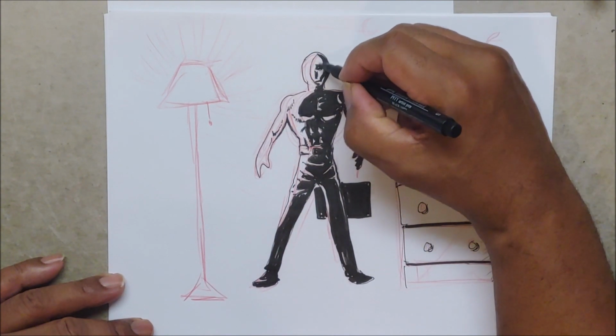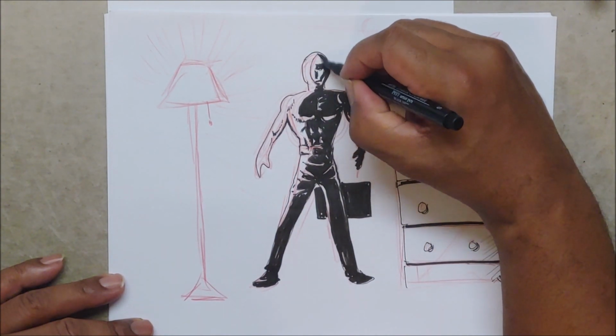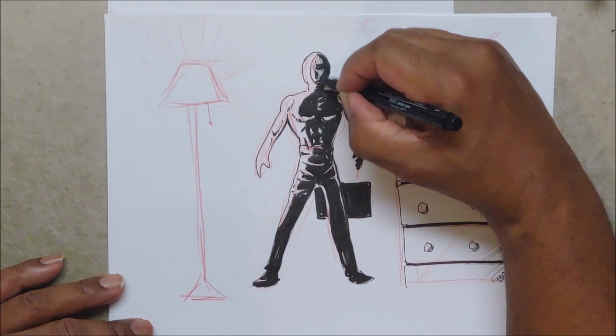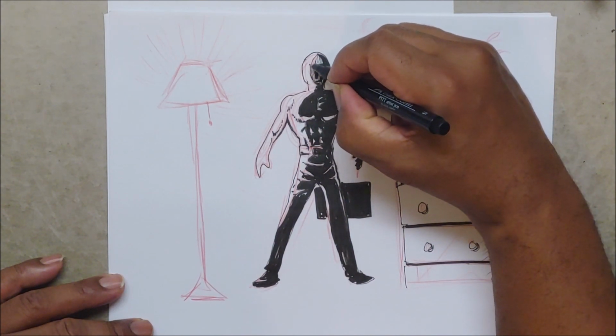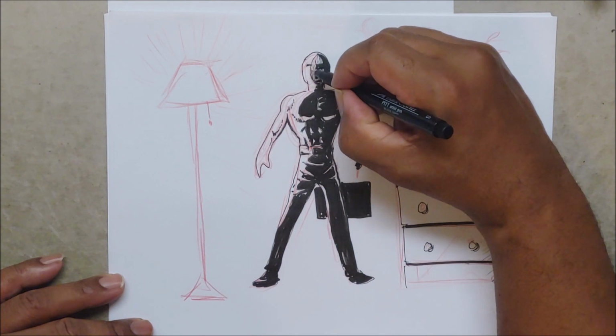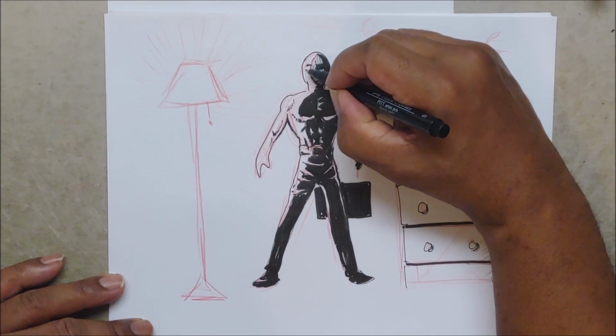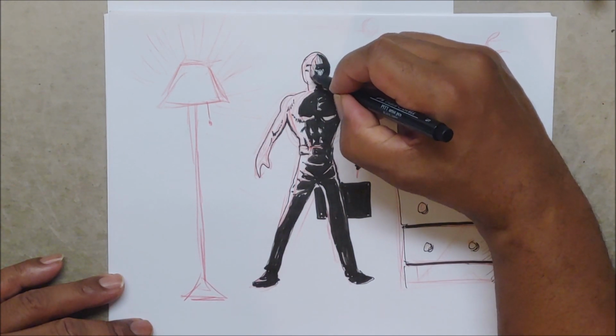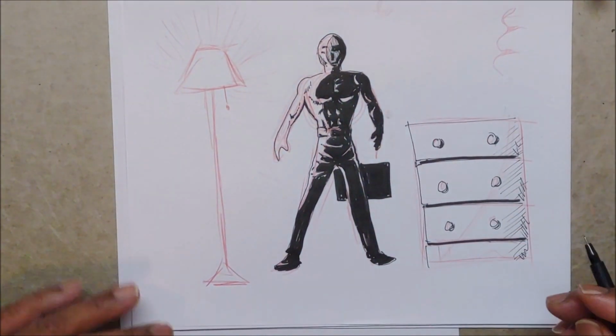And then your face, well, this was actually meant to be really all black here. And then you would see just the shadow parts of the face, which would be here and the nose and some cheekbone like that.